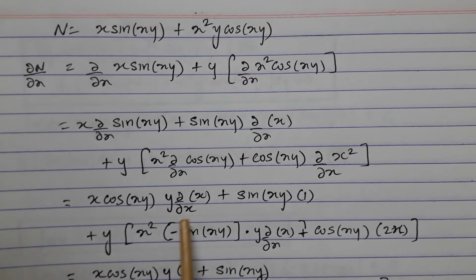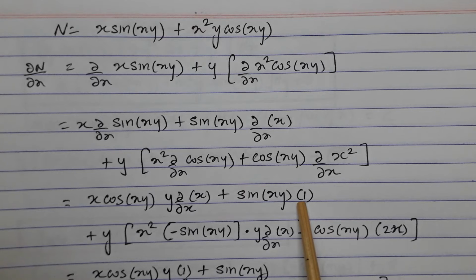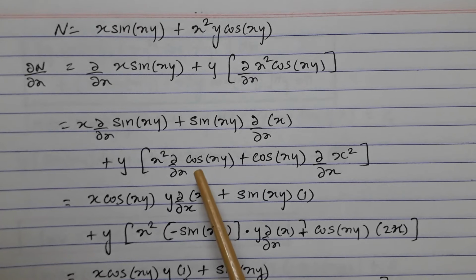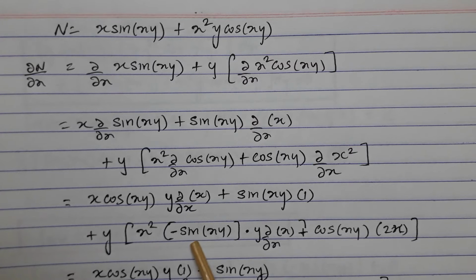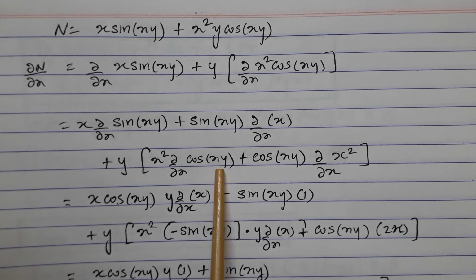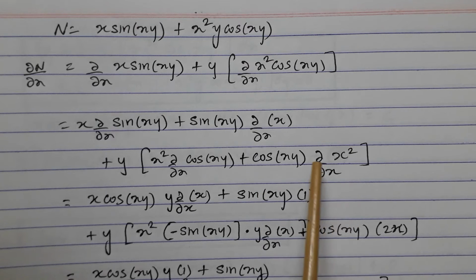So this would be y ∂/∂x of x, plus sin xy, and ∂/∂x of x is 1, plus keeping y outside, this would be x², ∂/∂x of cos xy is minus sin xy into the partial derivative of xy with respect to x. So we have to treat y as a constant. So this would be into y ∂/∂x of x, plus cos xy, and ∂/∂x of x² would be into 2x.